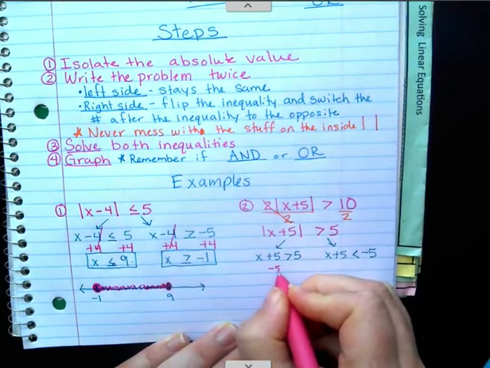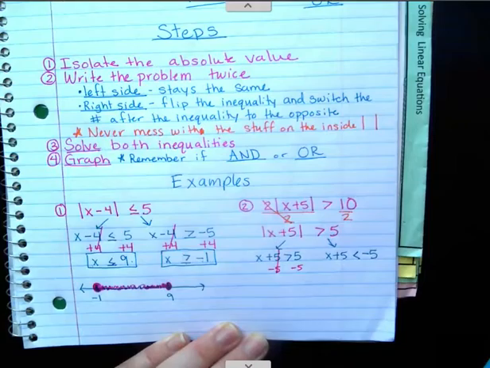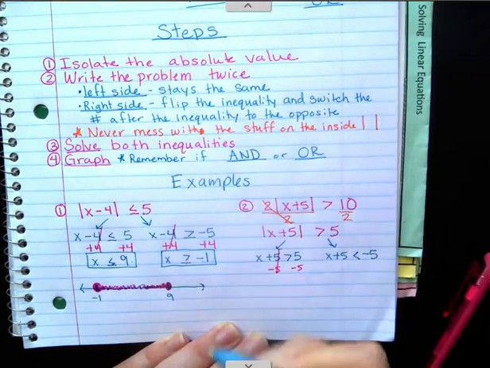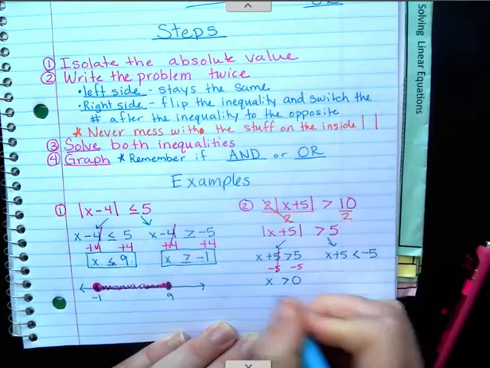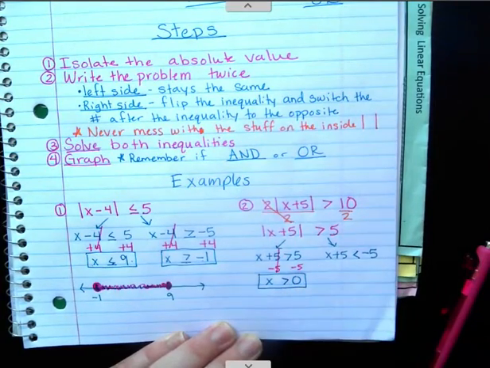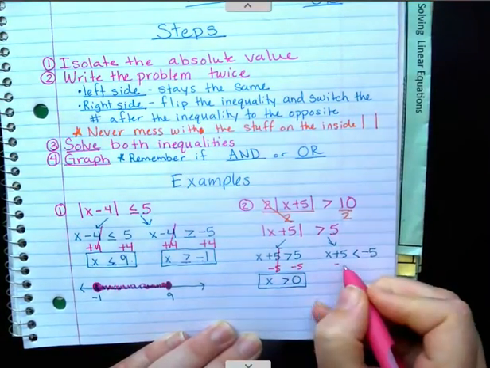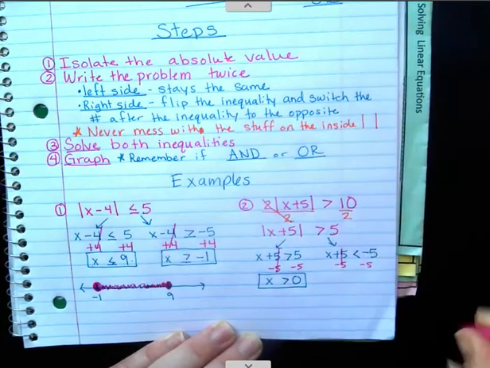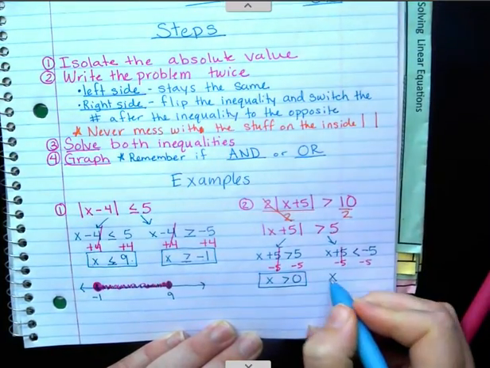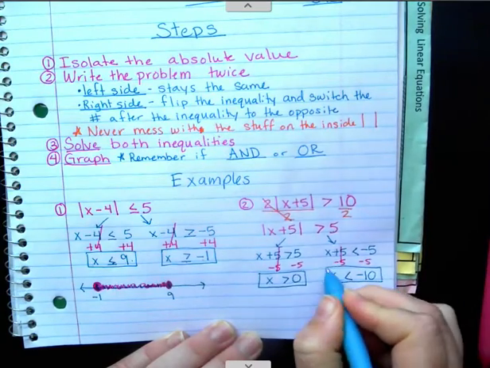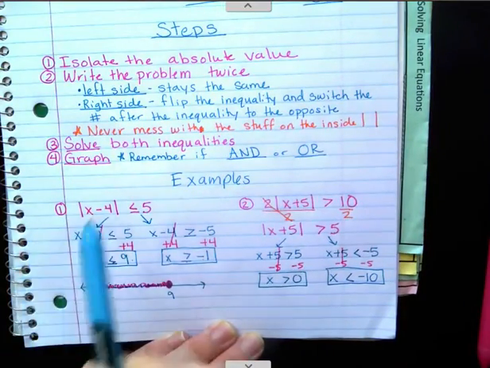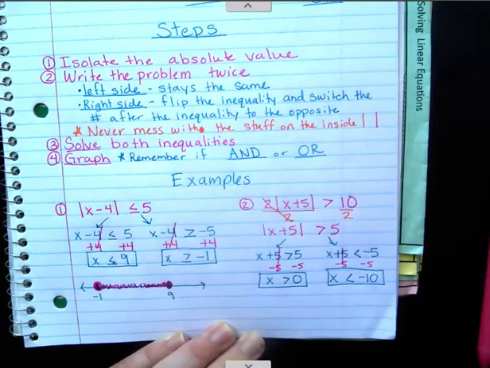Okay, we're going to go ahead and solve those really quickly. So subtract 5 on both sides. I get x is greater than 0. Over here, subtract 5. I get x is less than negative 10. All right, then I'm going to graph. I'm going to look to see if it's going to be an and or an or, so I can make a mental note of that.